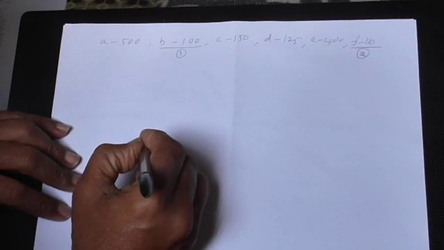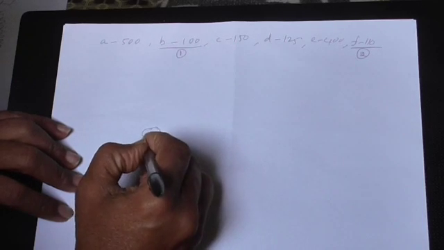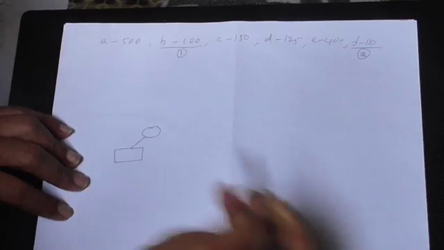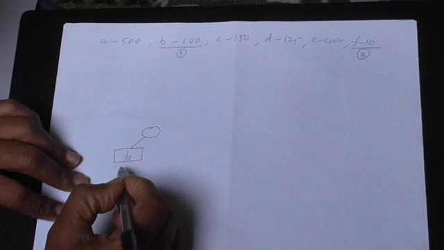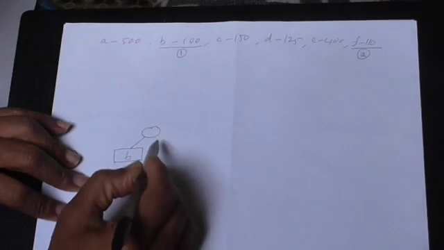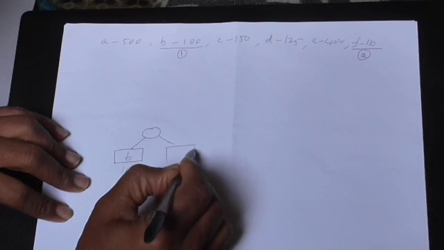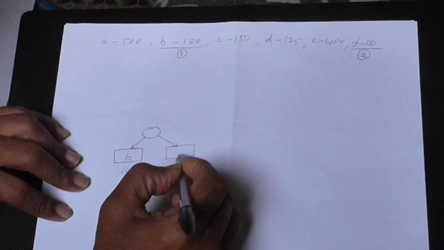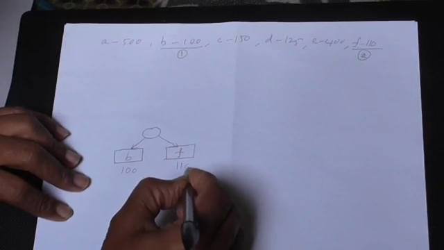Now I create a tree node, and I write here B, I say it is 100, and another node F, which has appeared 110 times.